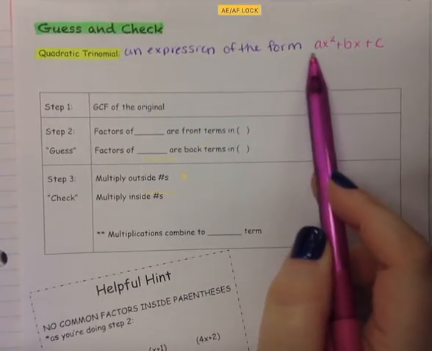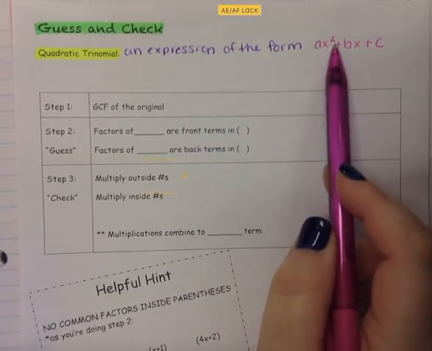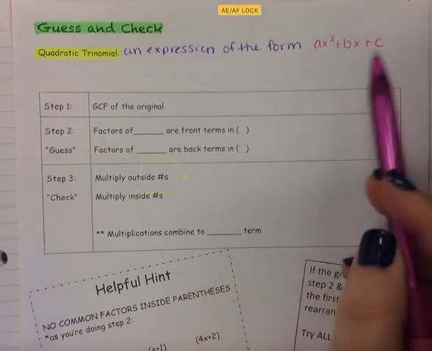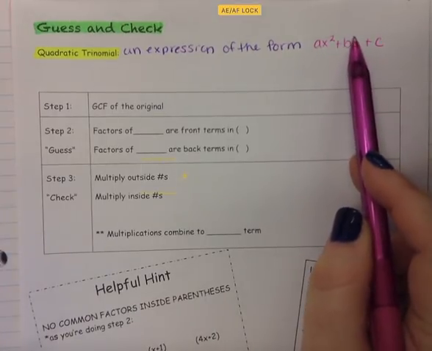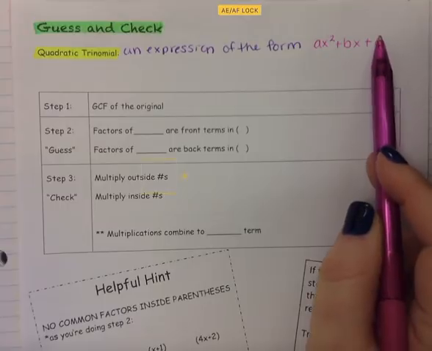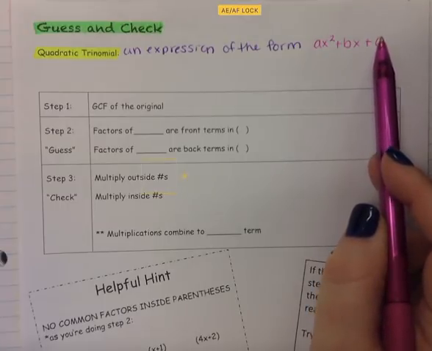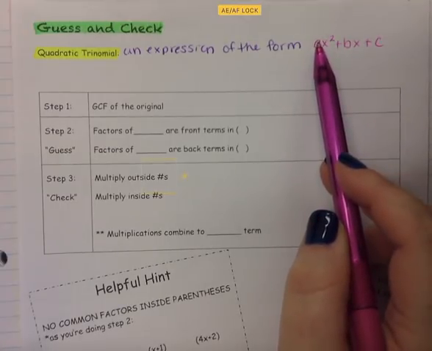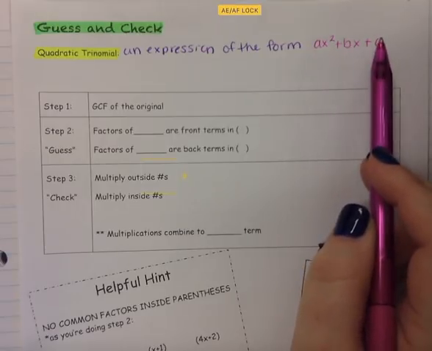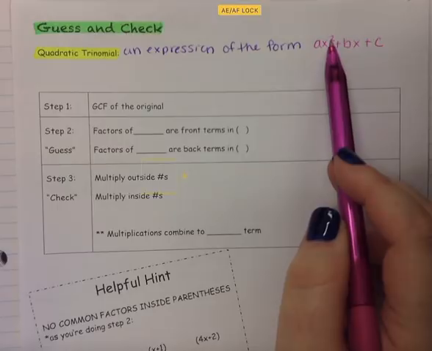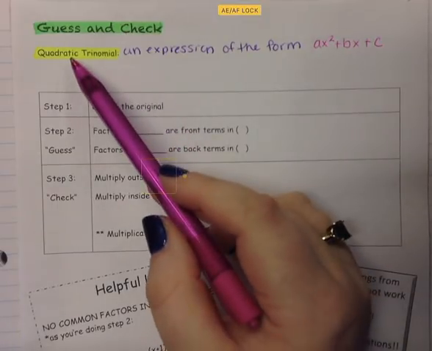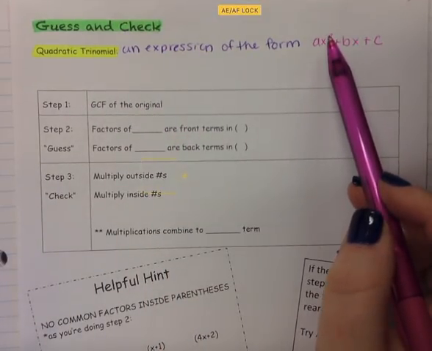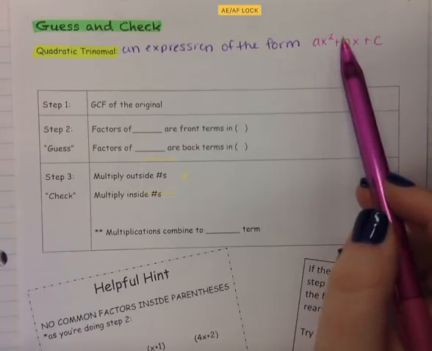We have one term here. This is called our quadratic term because this is an x squared. We have a linear term because this is bx. Then we have our constant term, which is our c. So please understand that the a value is going to be a number, the b is a number, and c is a number. X squared will stay as x squared. So a quadratic, because it has x squared in it, and that's your highest exponent, and then it's a trinomial because there are three terms.